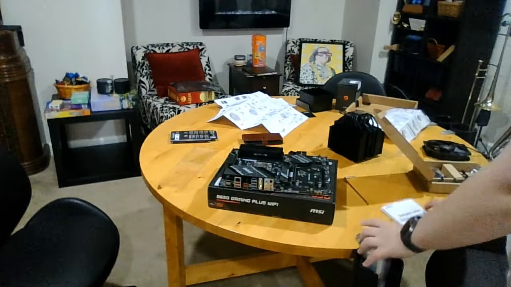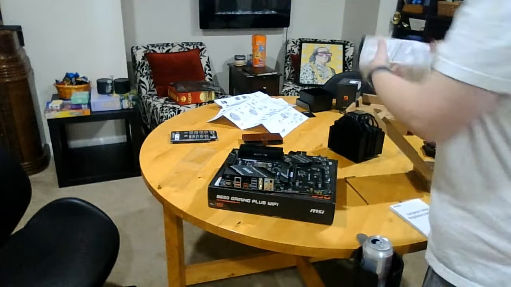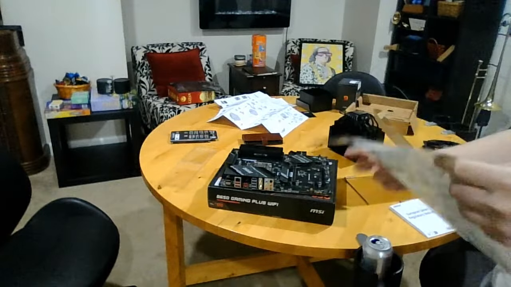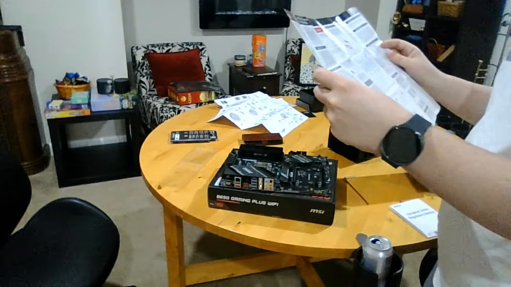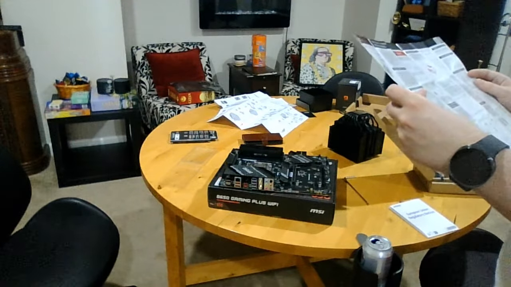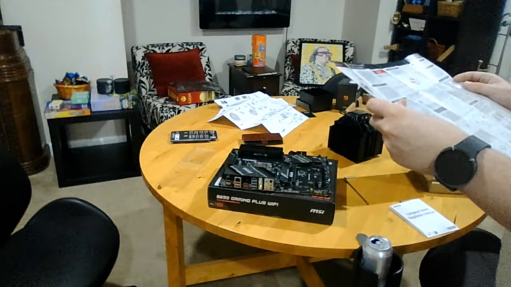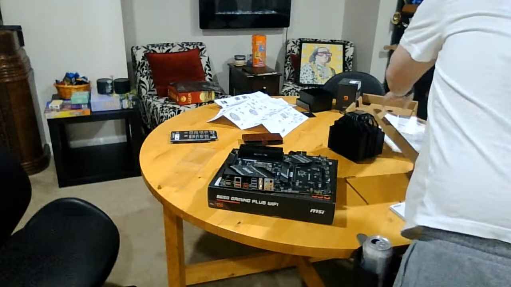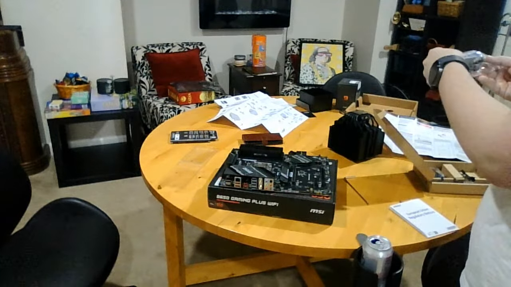All right, so where the hell is the manual? Intel, no, I don't have an Intel. AMD. There are risers, little circle thingies. Remove that. AMD part.